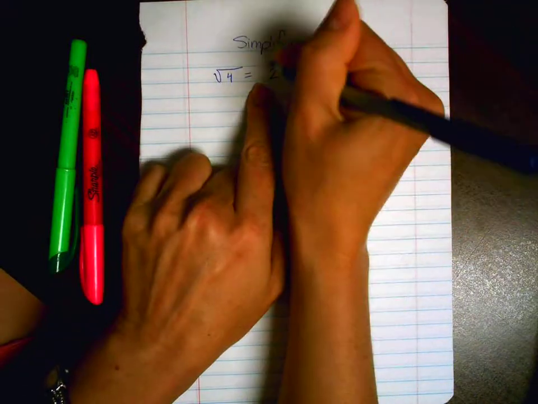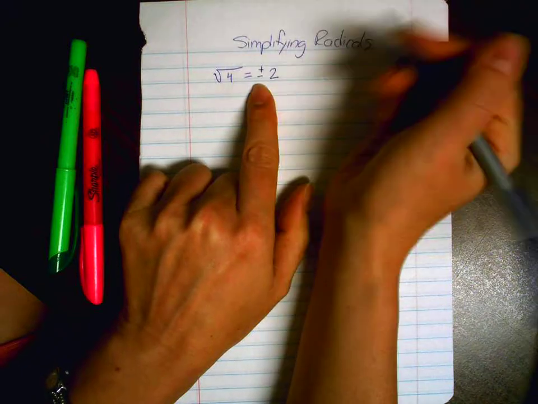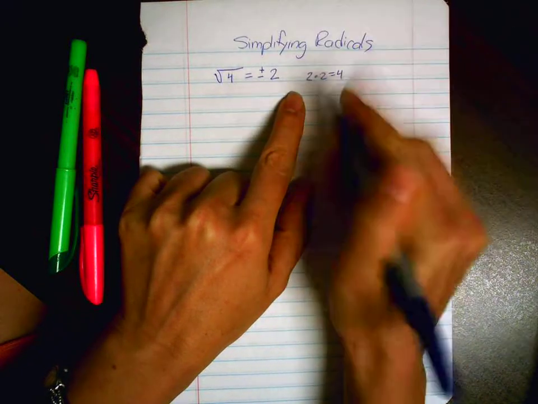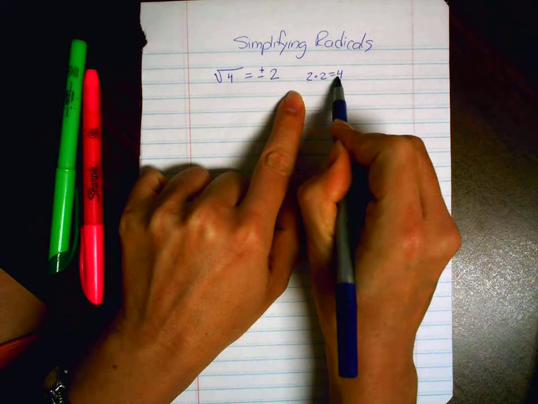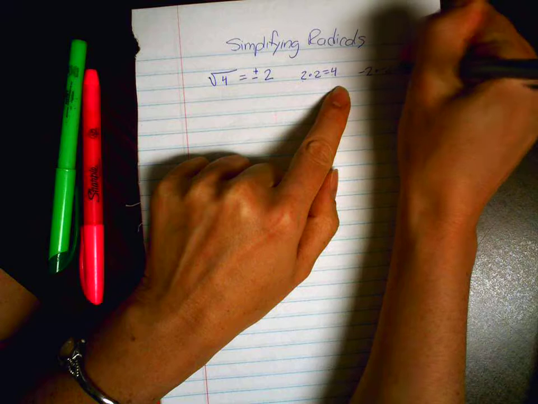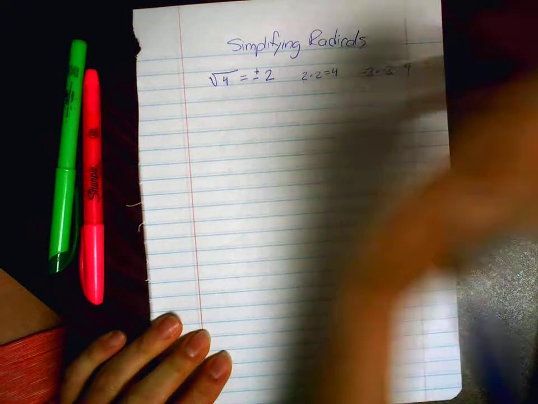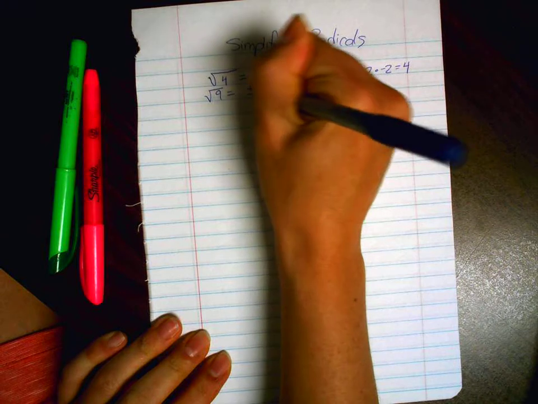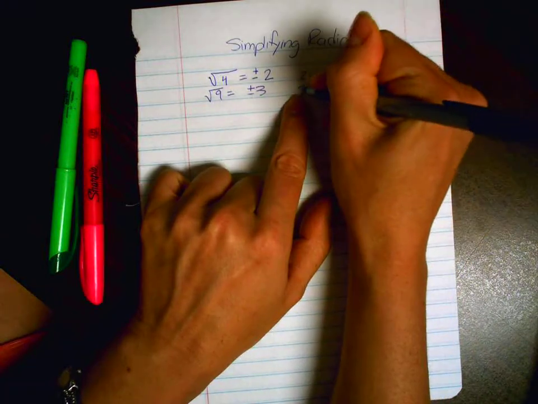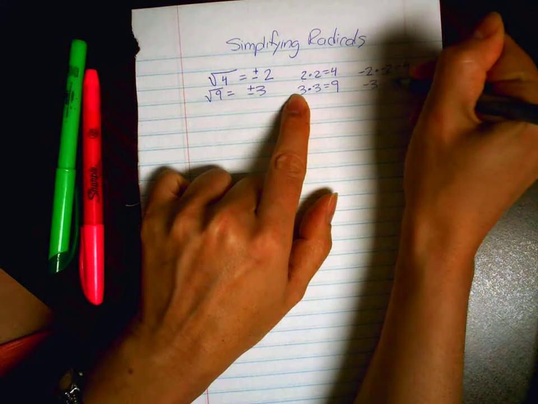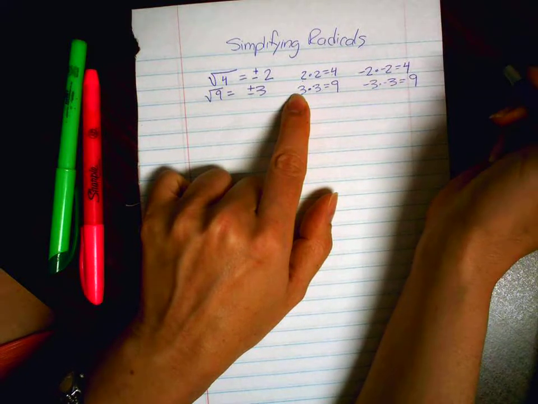right? The square root of 4, everyone pretty much knows, is 2. But we're also going to say it's plus or minus 2, and that's because a positive times a positive is a positive. So positive 2 times positive 2 is 4, but also negative 2 times negative 2 is also positive 4. It's the same thing with the square root of 9. It's plus or minus 3, because it could be positive 3 times positive 3 giving us 9, or negative 3 times negative 3 also giving us positive 9.